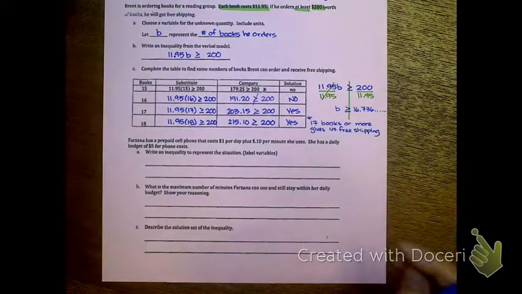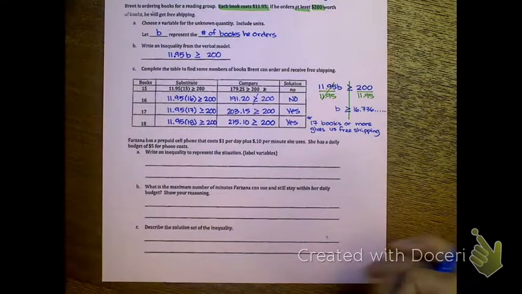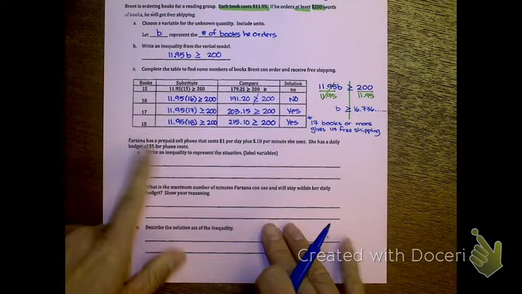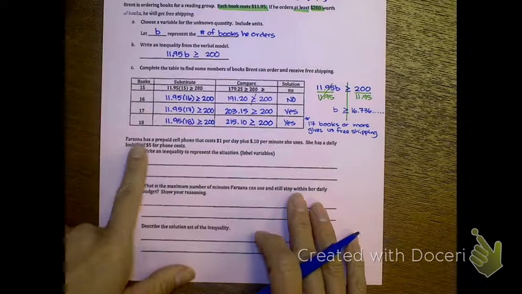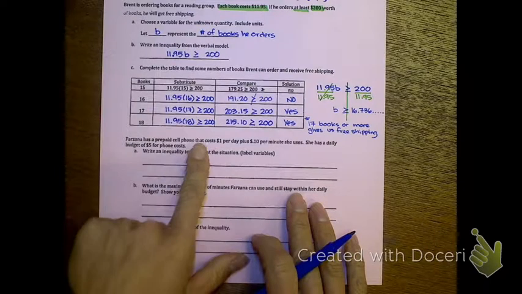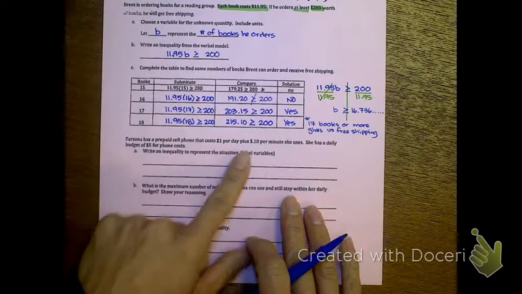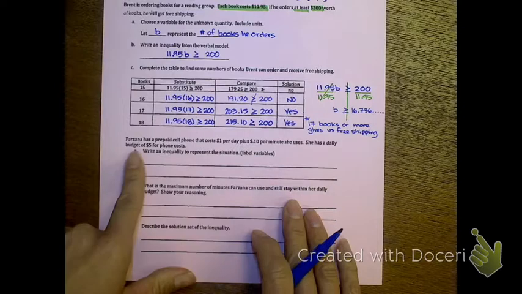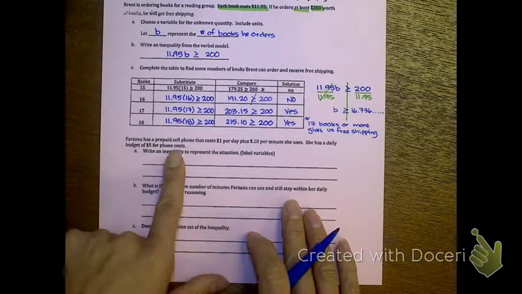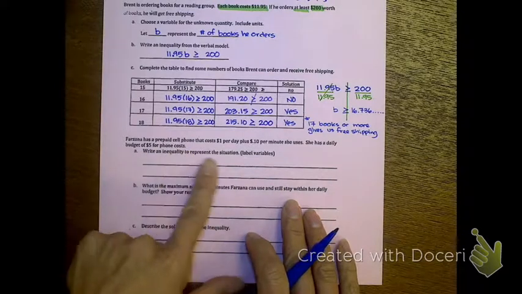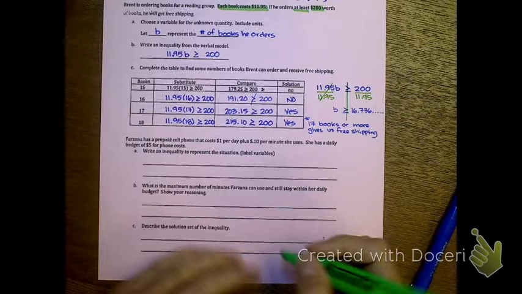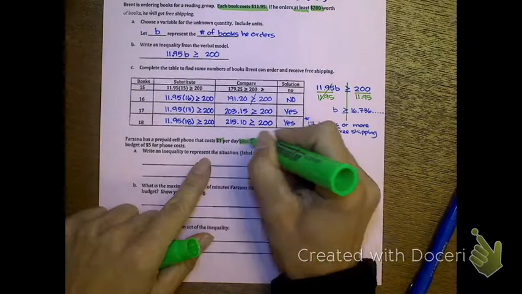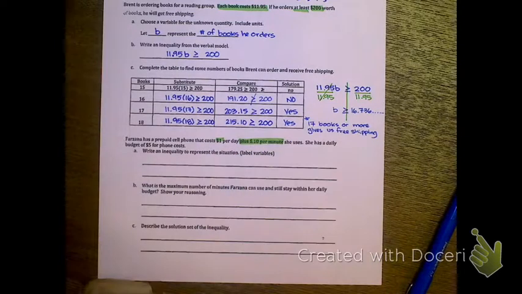Let's look at another problem. All of these questions are in regard to this situation here. Okay, let's read over the situation. It says, Franza has a prepaid cell phone that costs $1 per day plus 10 cents per minute she uses. She has a daily budget of $5 for phone costs. Write an inequality to represent the situation. So what's some of the key information they gave us here? She has to pay $1 plus how much? 10 cents per minute, right? What's her daily budget?